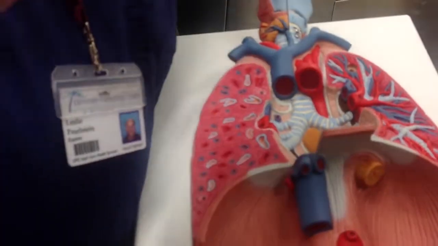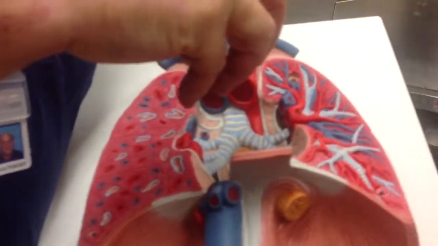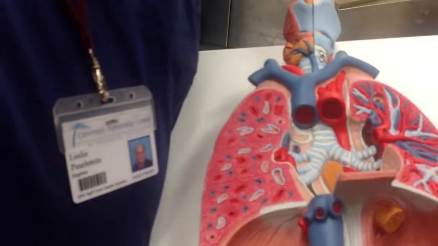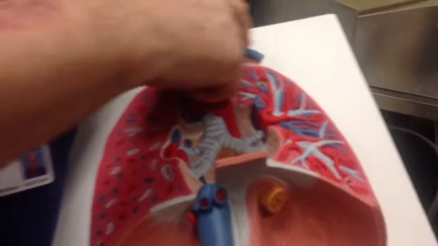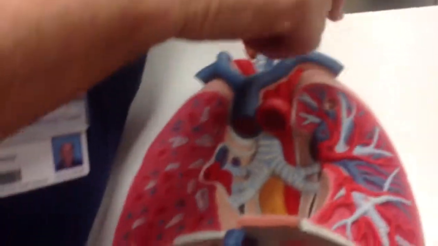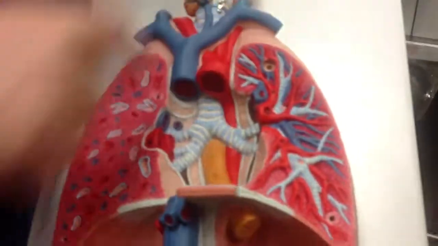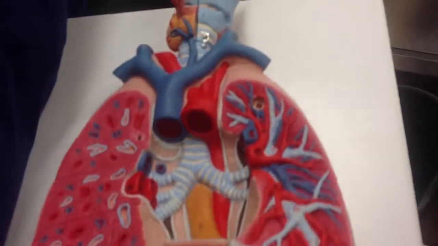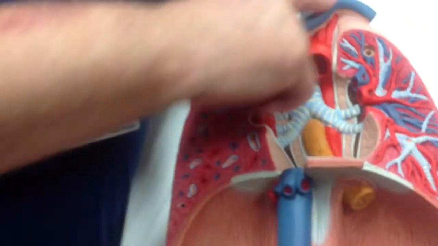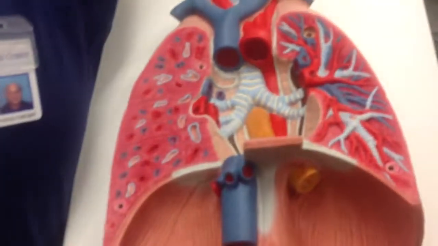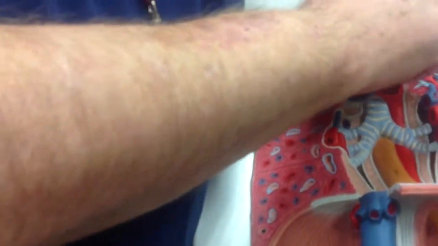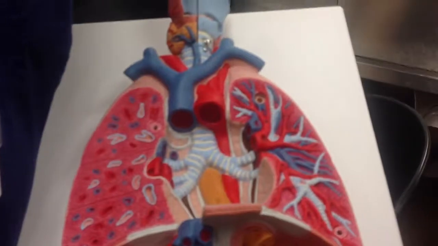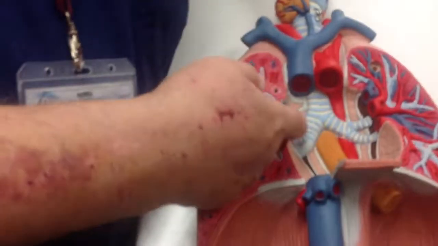Now they're all draining into what structure behind, we're going to see today, hopefully? The thoracic duct, which goes primarily into the left. It goes into the left right here where this 90-degree angle is between the subclavian vein, the brachiocephalic, and the internal jugular vein. Now there is one on the right, but for us in the class, we'll talk about the left. That is behind all of these structures.